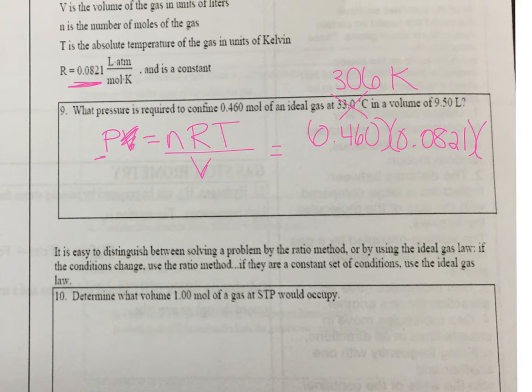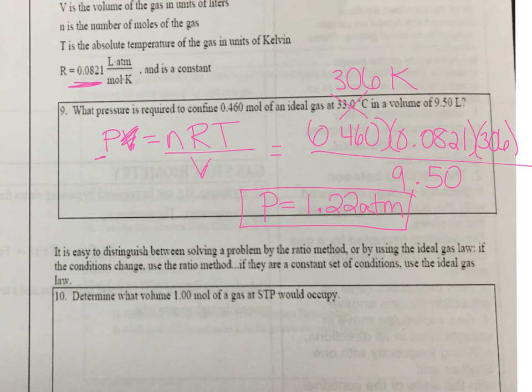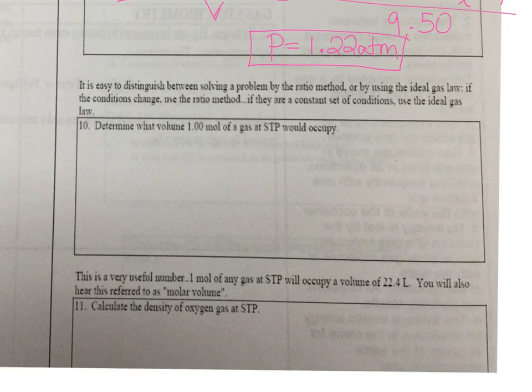And 306, all divided by 9.5. So I think 3 sig figs, whenever you've got it. 1.22 ATM. All right. Okay, easy enough? Told ya. This isn't going to be bad. You guys will be good.